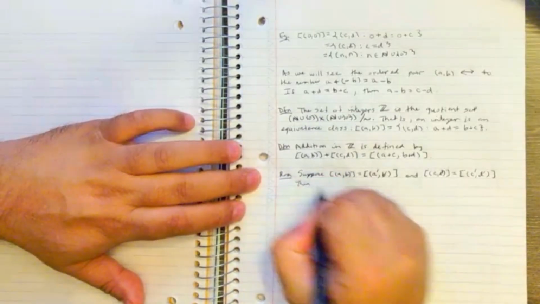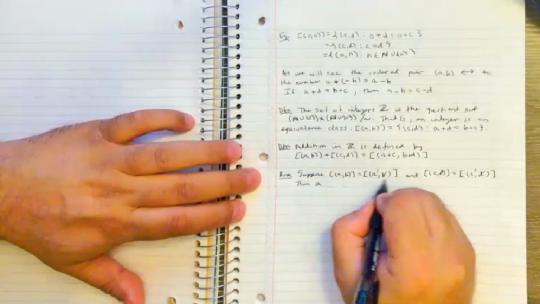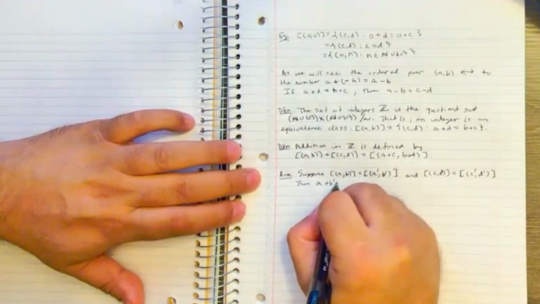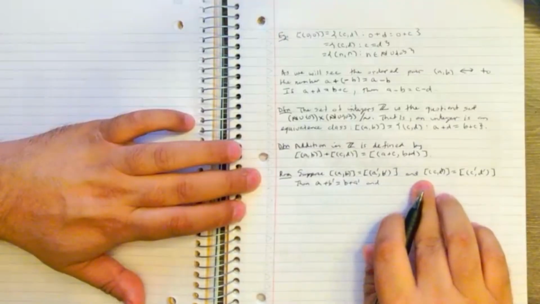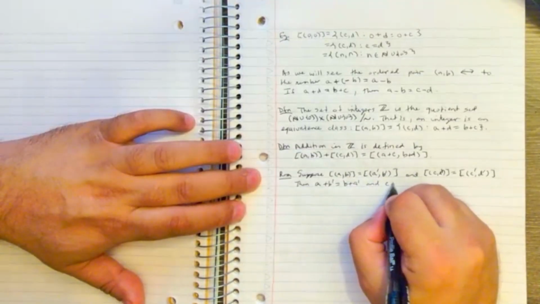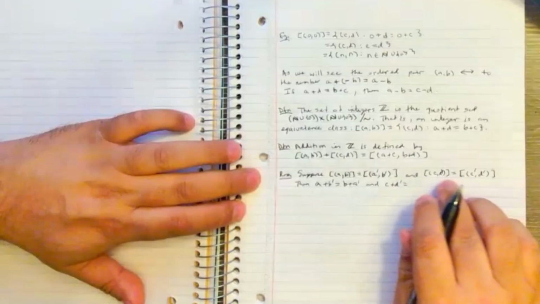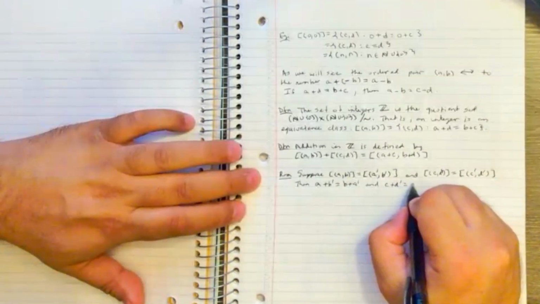Then we have that A plus B prime is equal to B plus A prime, and C plus D prime is equal to D plus C prime.